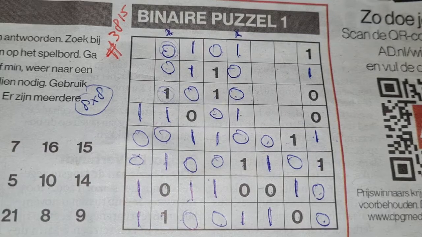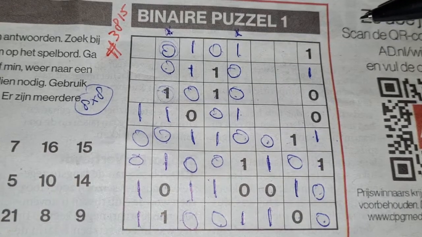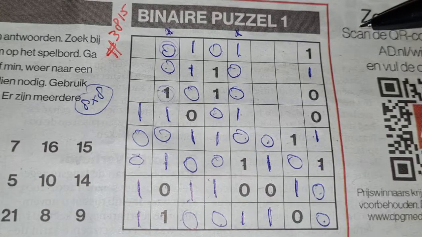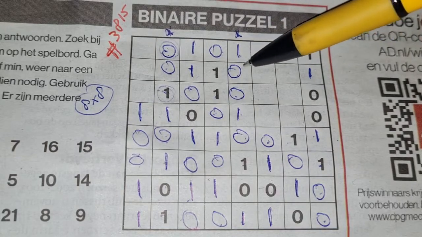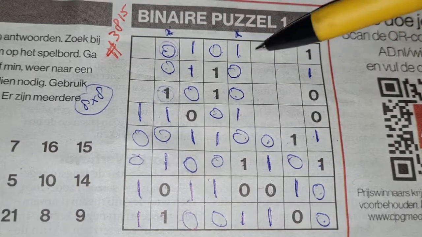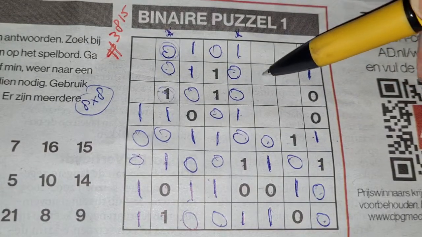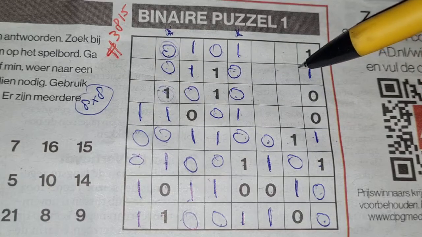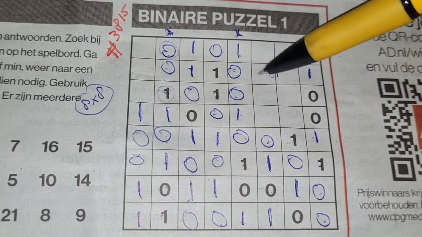Well, if you see a 0 and a 1 in a row or in a column with 2 empty boxes between, there's always a 0 and a 1 there, but I do not know in which order.